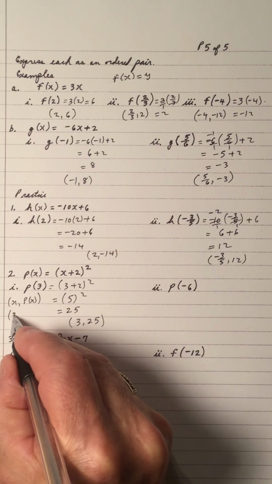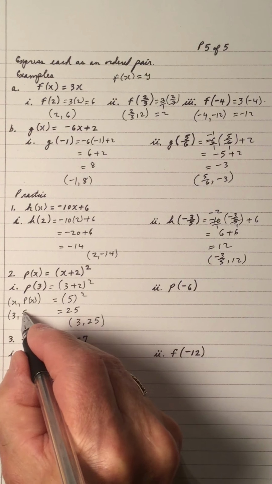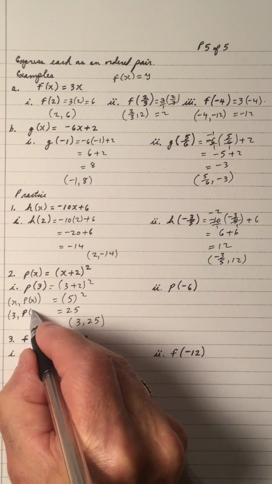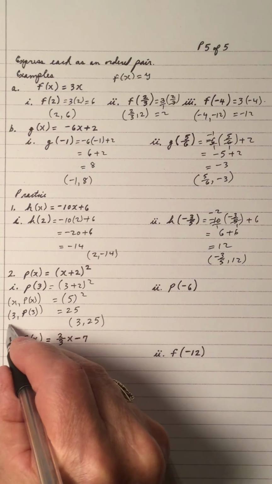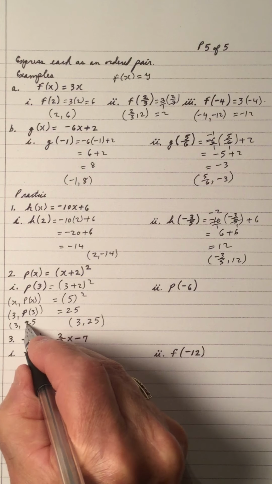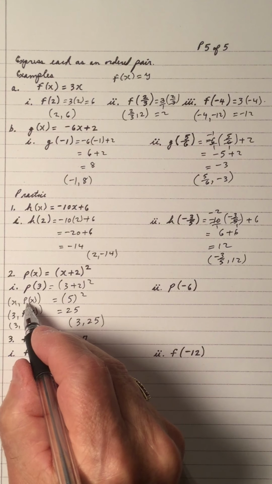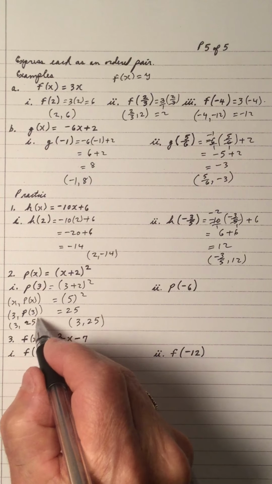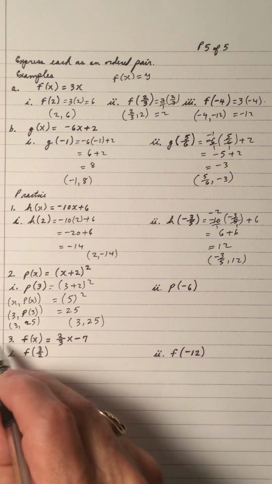So that's p of 3. That means there's a 3 and a 25, just to review. The p of x is the p of 3, which is your 25. So that's your y value. I could have written down y equals x plus 2 squared and plugged 3 in and worked it out, same thing.